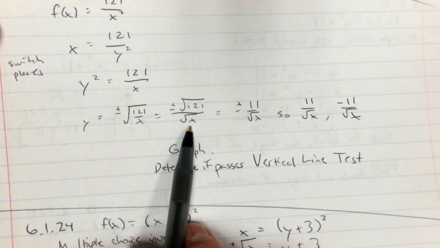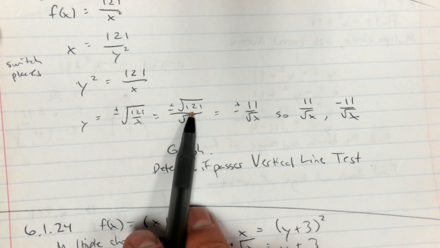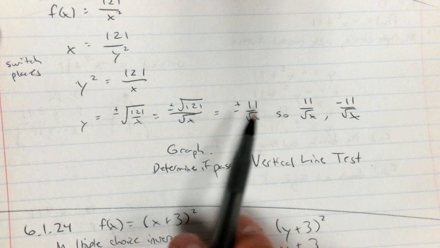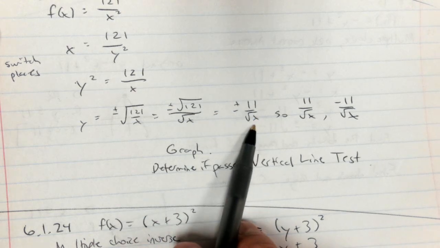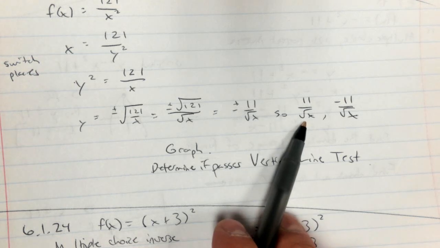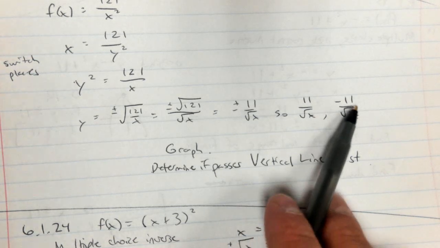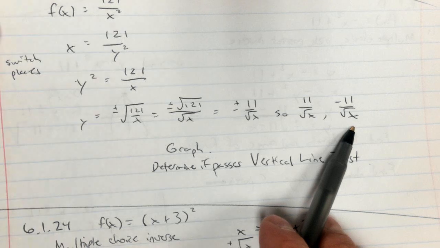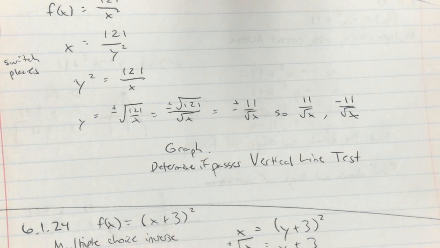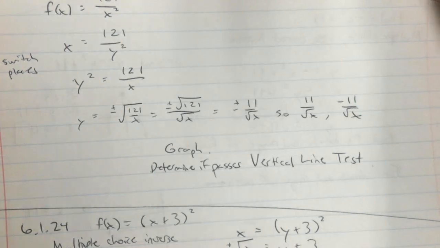The reason why you would want to do this is because 121 has a perfect square. It's 11 squared. So you have plus and minus 11 over square root of x. And so that would be 11 over the square root of x, comma, negative 11 over square root of x. Then you're going to want to graph it and then determine whether it passes the vertical line test.